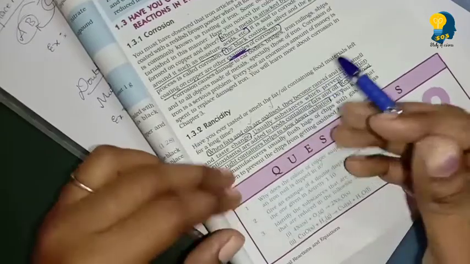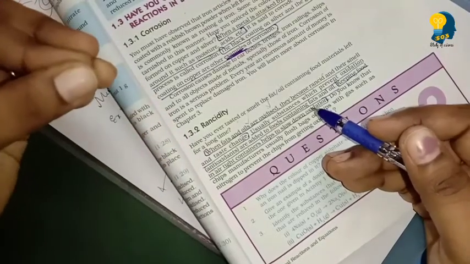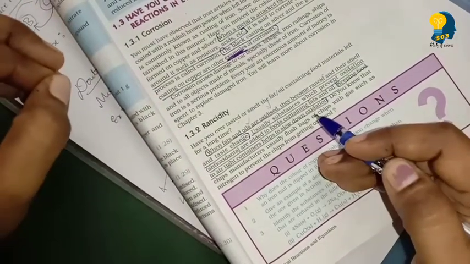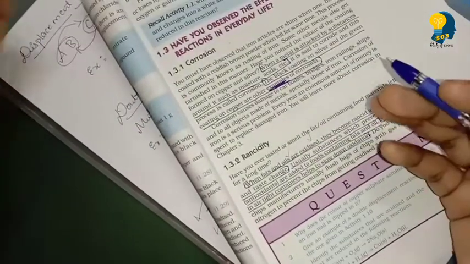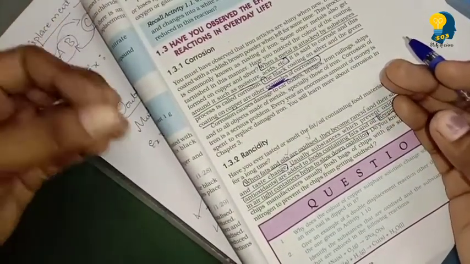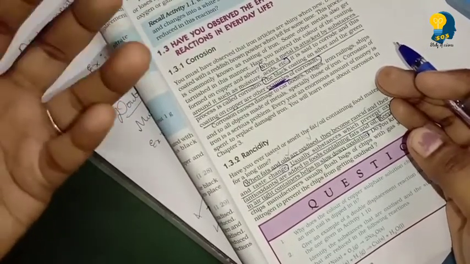Best example, the chips packet. Chips packets are filled with nitrogen, right? Why? So that the fats and oils in it are not oxidized. If they are, it becomes rancid. As a result of rancidity, what happens? Its taste and smell change. That is the result of rancidity.